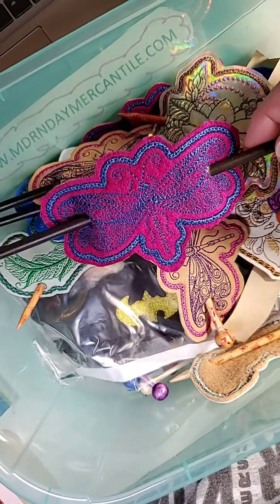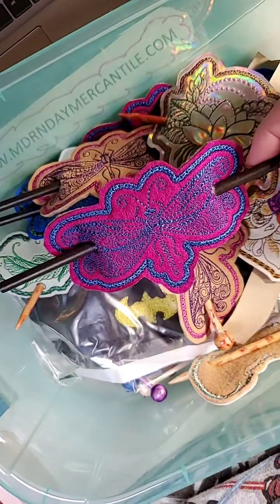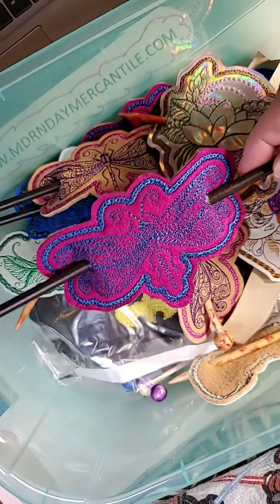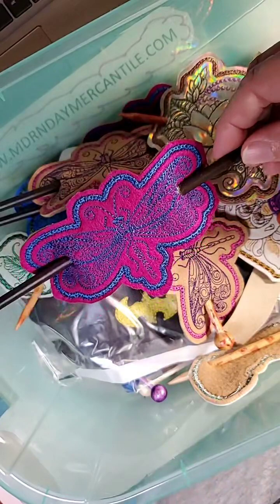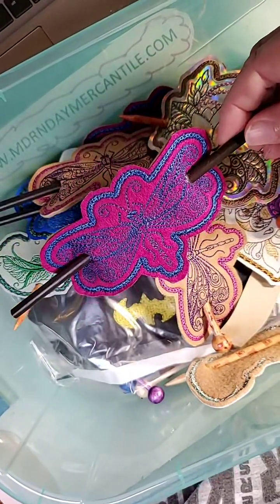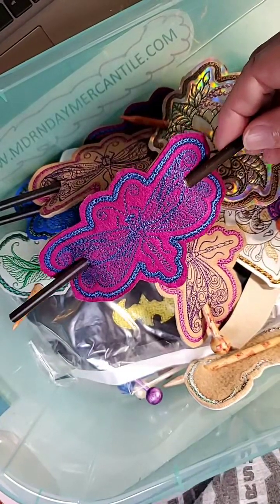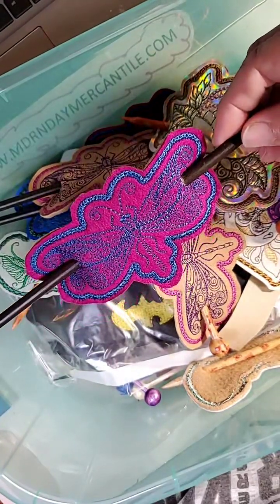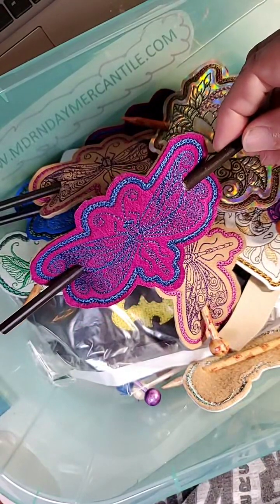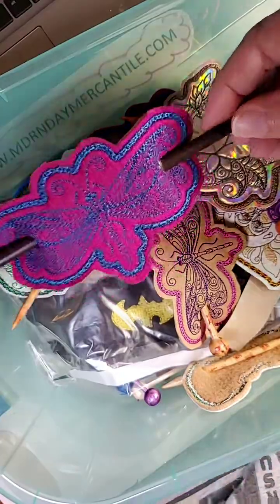And again, this is just kind of behind the scenes, the very most unglamorous side of the process. Here I have a dragonfly on fuchsia felt, and the stitching is in blue, so I'm going to look at my inventory and see what I have available.